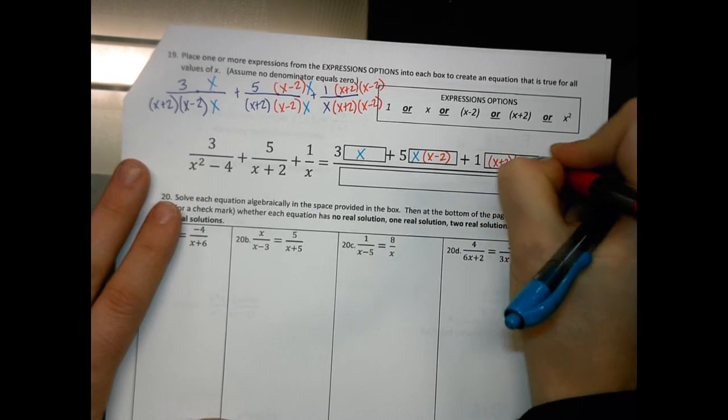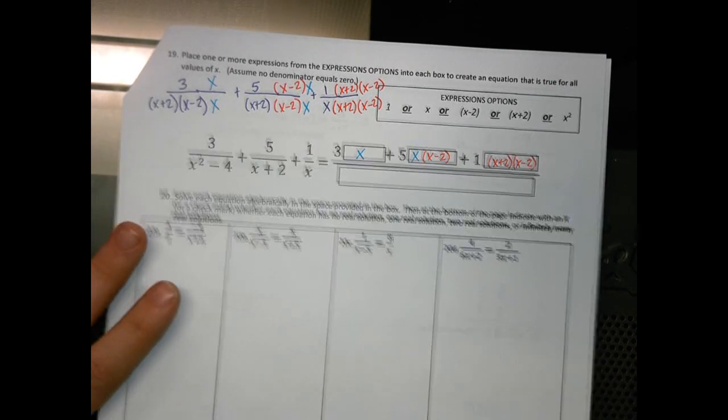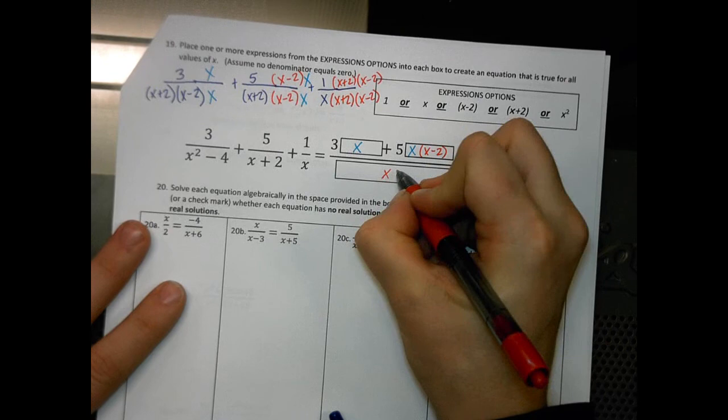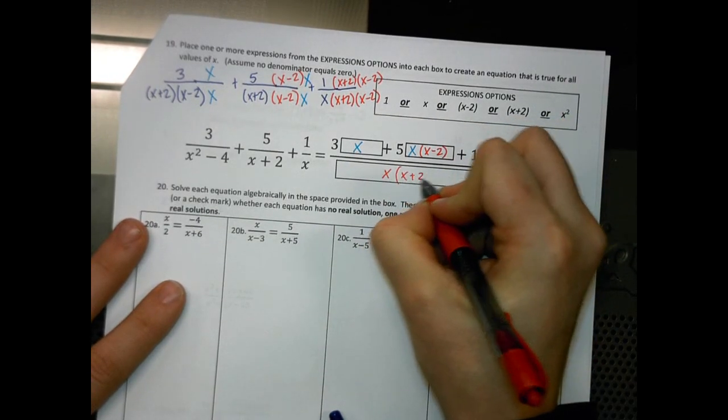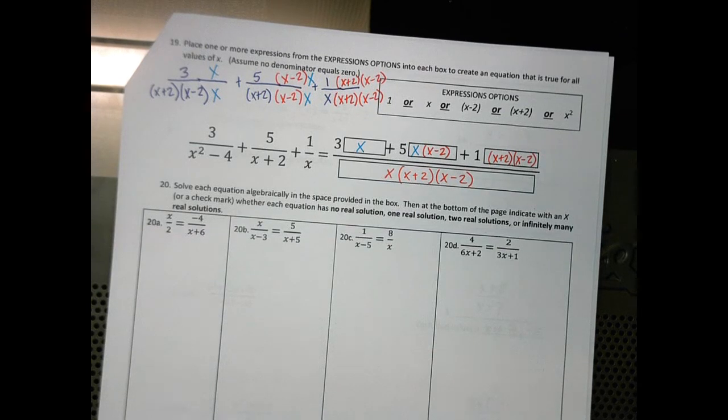And what is my denominator? Good. Normally our monomial goes out in front, so I'm going to go ahead and put the x out in front. x times x plus 2 times x minus 2, or x times x minus 2 times x plus 2. Either way is fine.